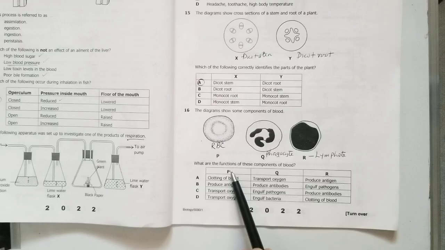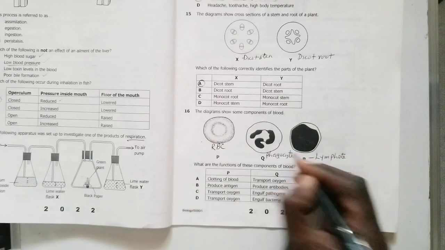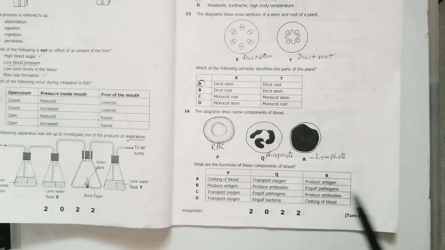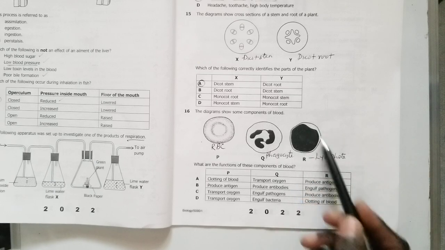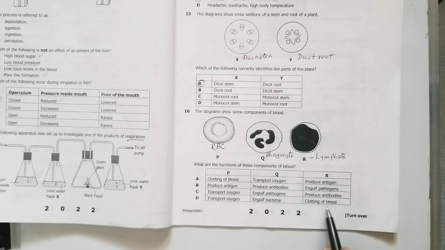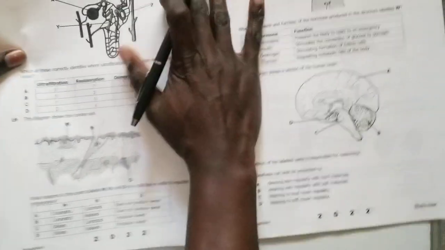So it says P, the red blood cells actually transport oxygen. The phagocytes engulf bacteria or pathogens. Then that one produces antibodies to neutralize any poisons that we have. So not clotting, so that one is disqualified. So C should have actually been the best option there.